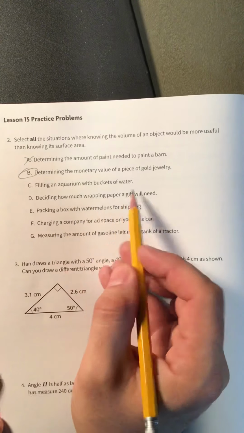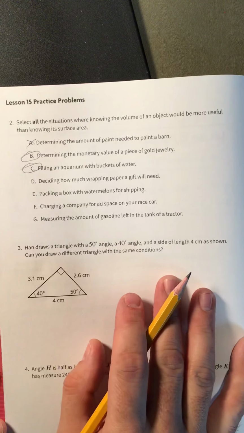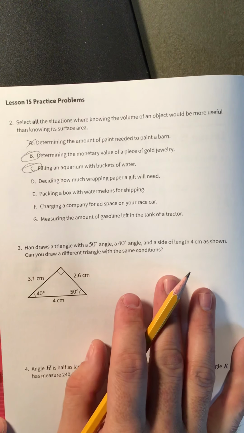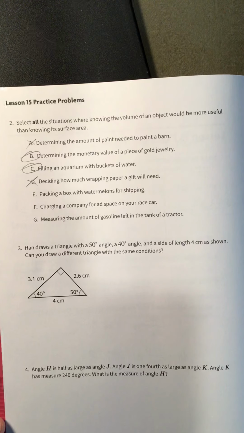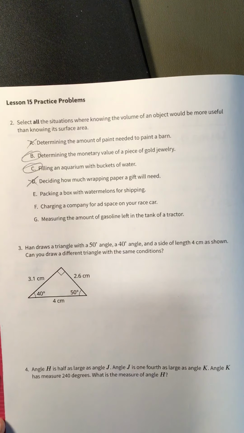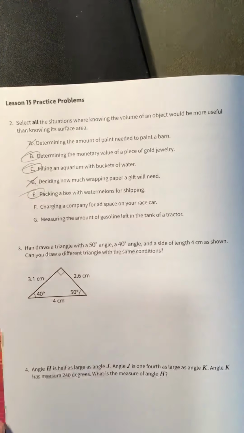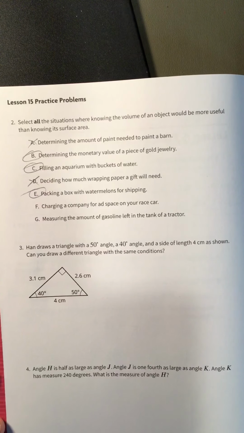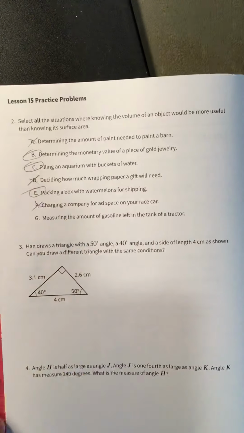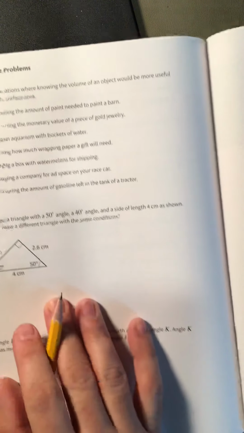Filling an aquarium with buckets of water, that one's pretty simple. How much wrapping paper you will need to wrap Mr. Milbrandt's gift, that would be surface area, not volume. Packing a box with watermelons, that will determine how much space it takes up, how much it goes inside of the box, so that is volume. Charging a company for an ad on your race car, that is going to be surface area again. And how much gasoline you have left in your tank is volume.